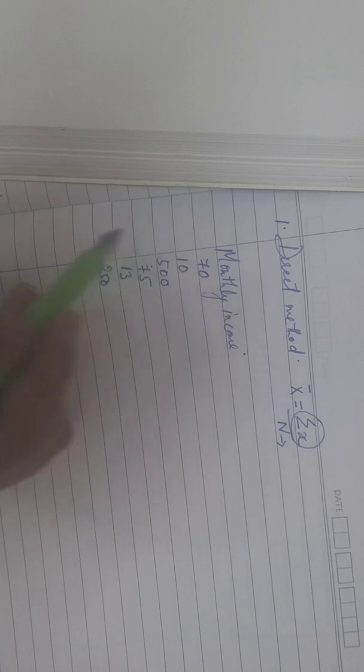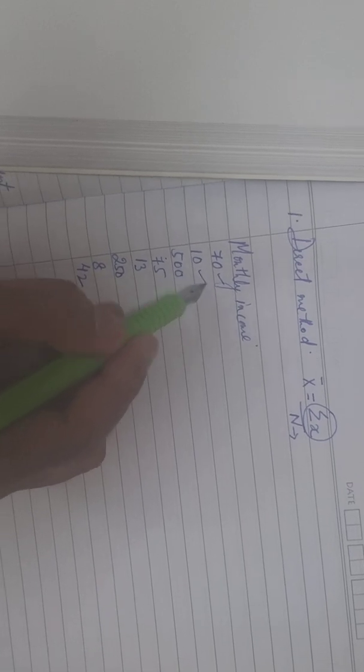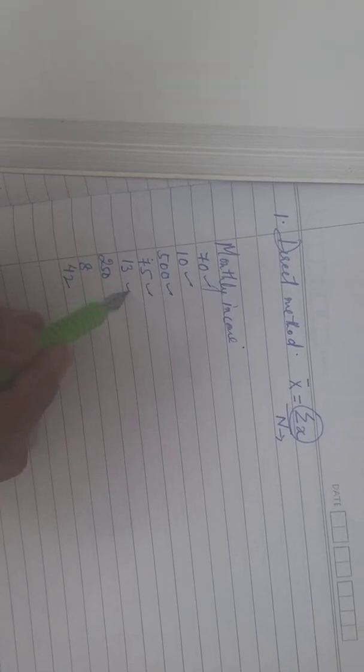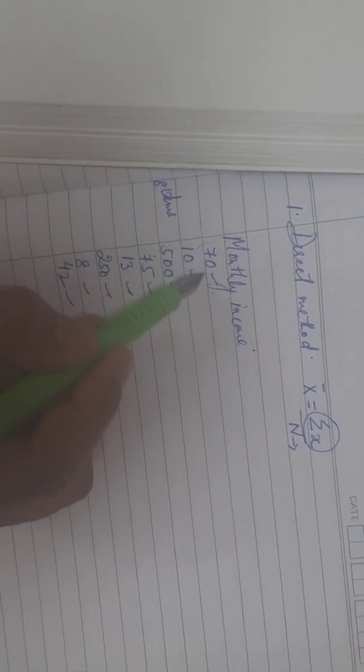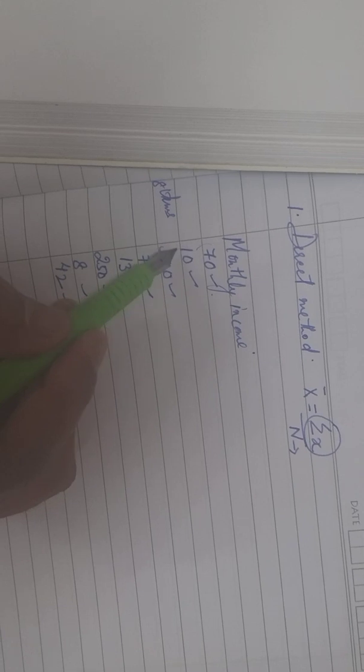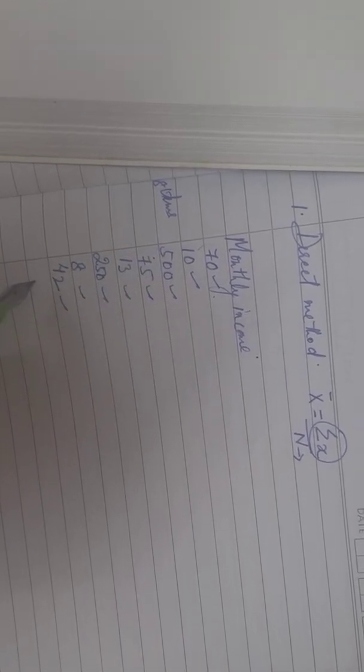Now in this series we have items. This is items: 1 item, 2, 3, 4, 5, 6, 7, 8. We have 8 items, right? And the first item value is 70. Second item value is 10. Like this, go on. Is that clear? Now direct method is a very simple method.